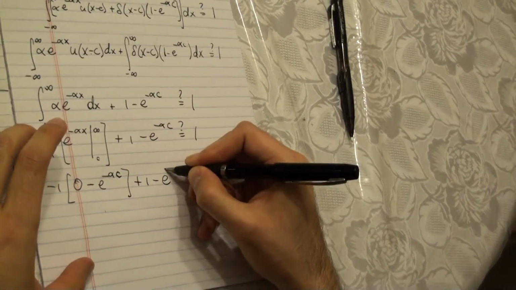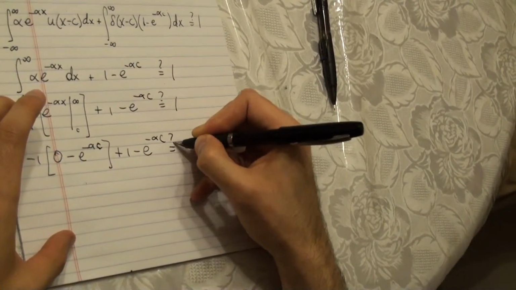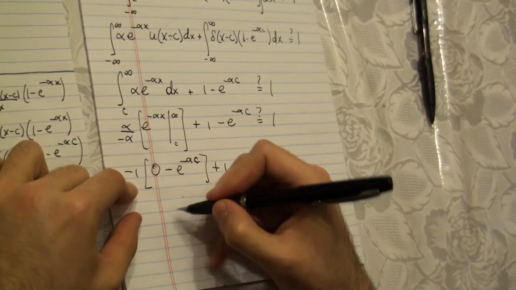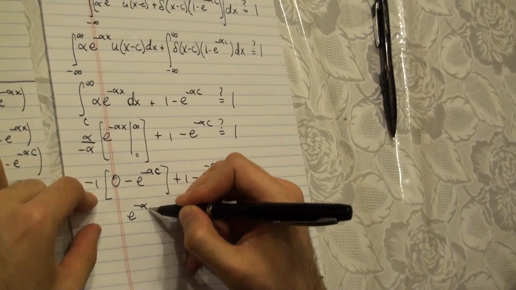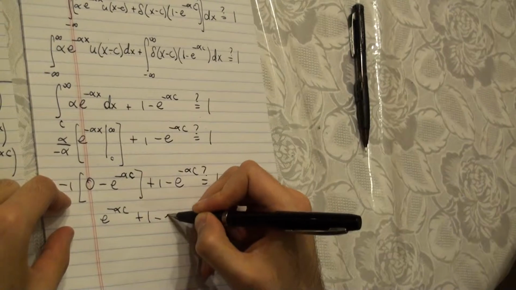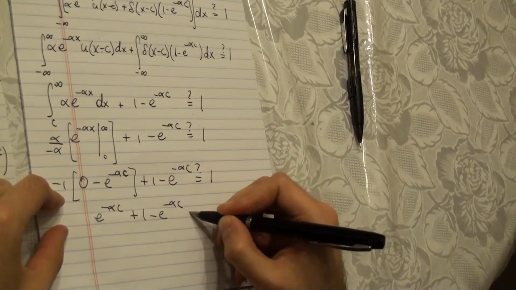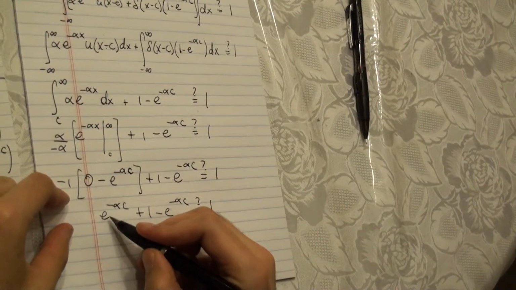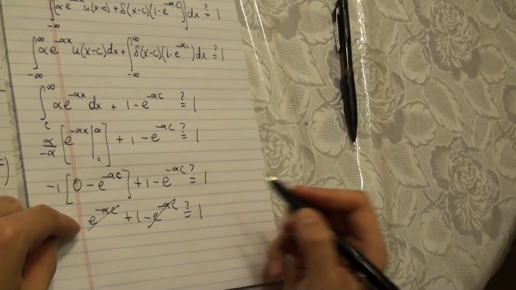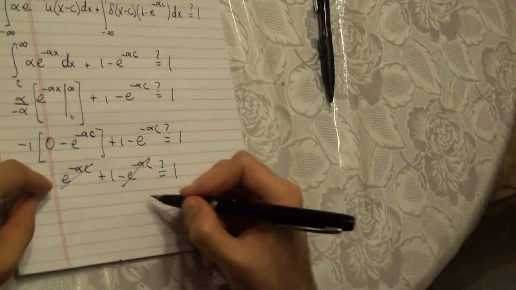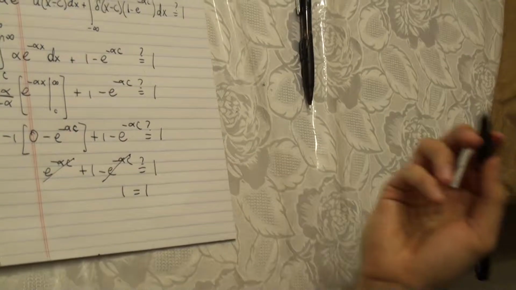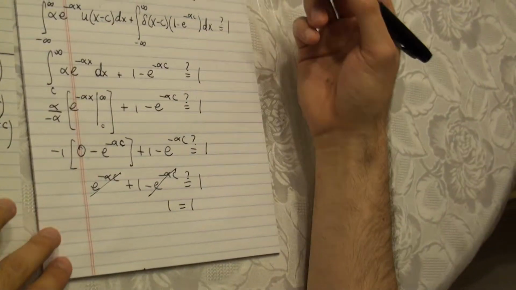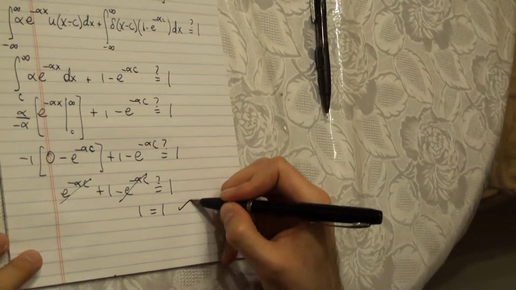plus 1 minus e to the minus alpha c. If I distribute the minus sign, I get e to the minus alpha c plus 1 minus e to the minus alpha c. This e to the minus alpha c cancels with the minus e to the minus alpha c, and we get 1 equals 1. So this indeed is a valid probability density function, and that completes the problem.